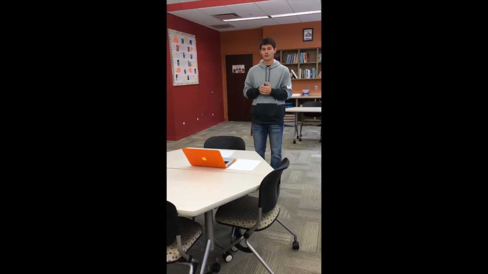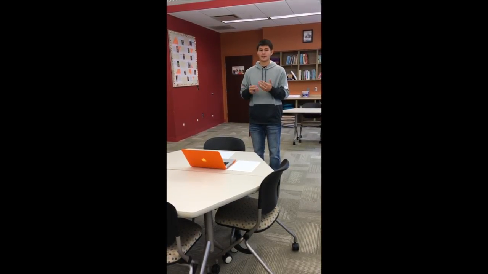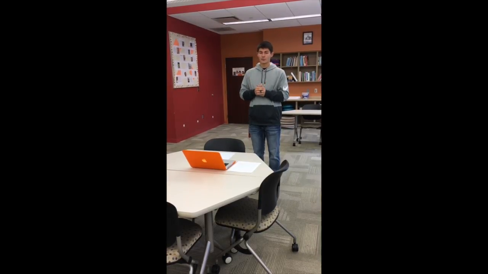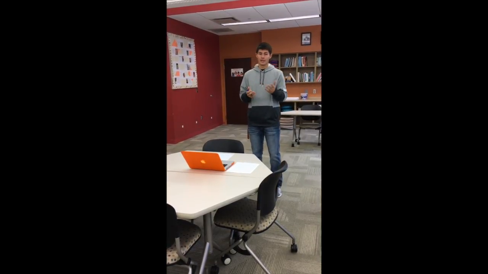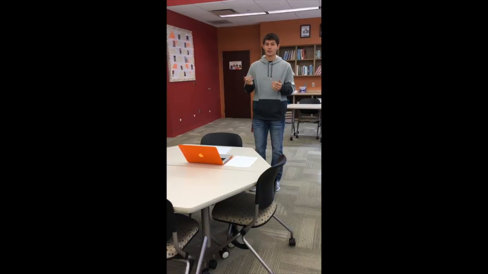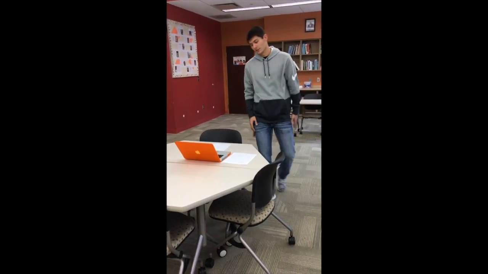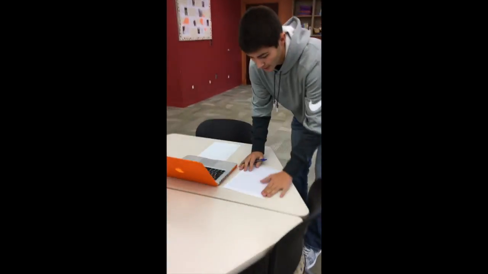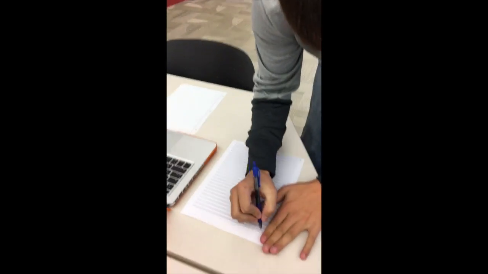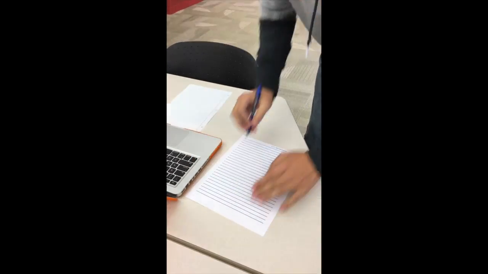If your school cannot afford a scribe, there are different apps like Voice Note. You can talk into your computer to make the notes, and you can have raised line paper to take your notes by yourself. This is how you use your raised line paper. Put your hand right here and follow the lines as you write.